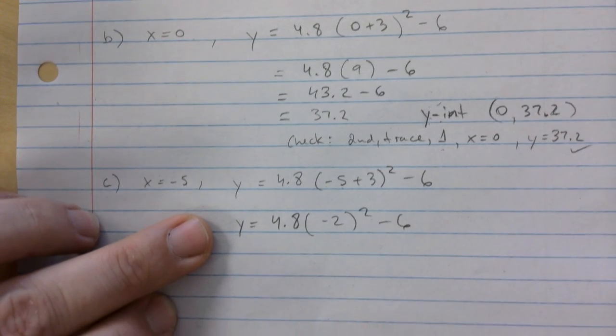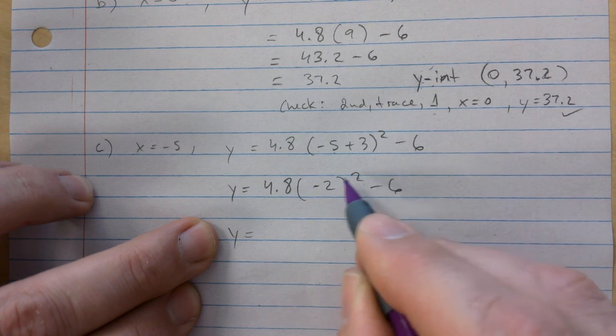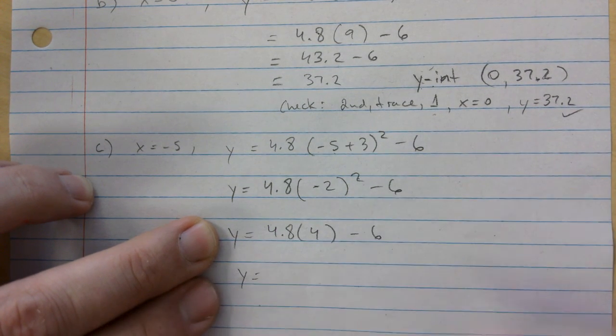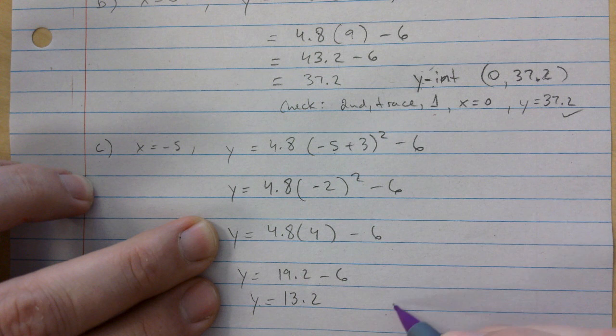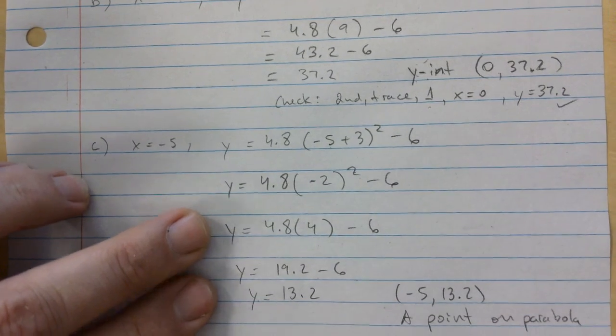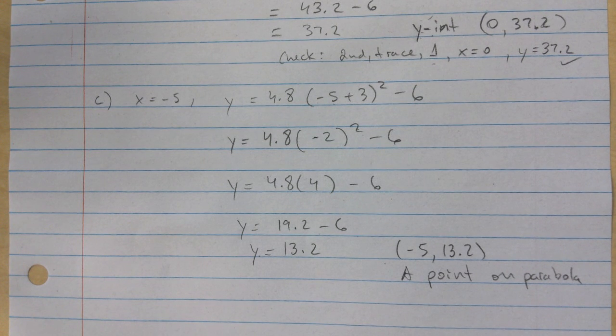I would show that step there. I know that any negative number squared will always turn positive. So it's 4.8 times 4, minus 6. That's 19.2 minus 6, and that's 13.2. So (-5, 13.2) is a point on the parabola. You just found a point, (-5, 13.2), on the parabola.